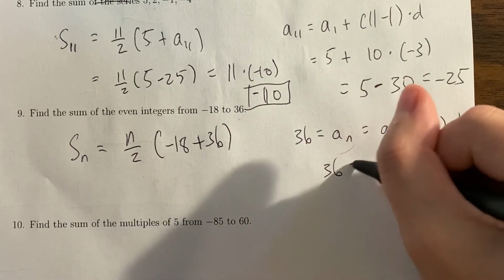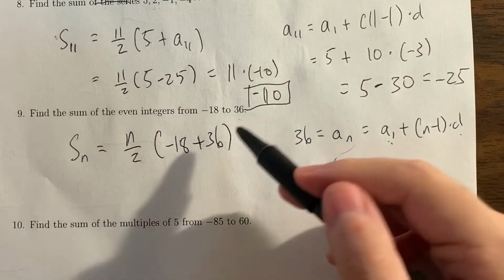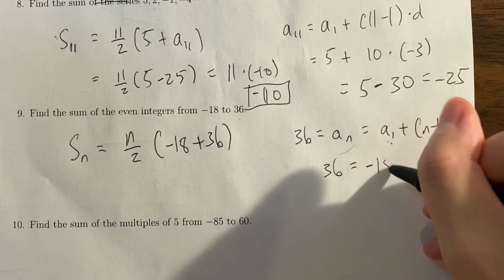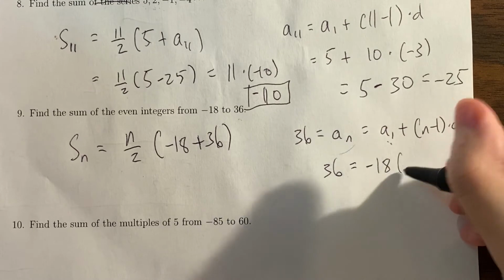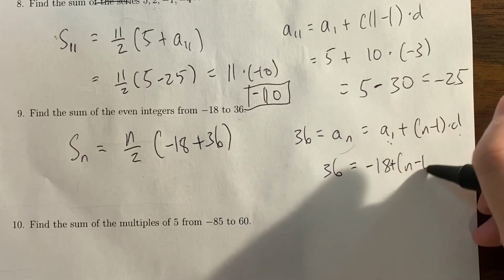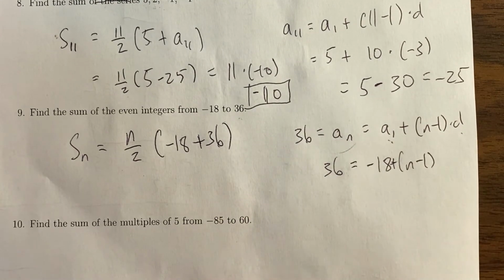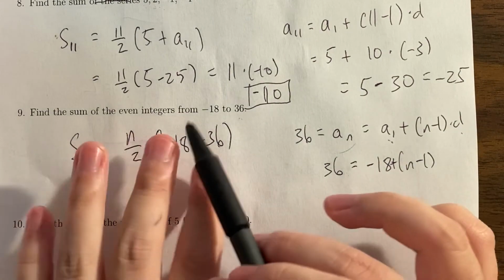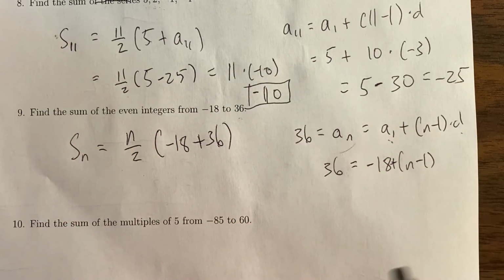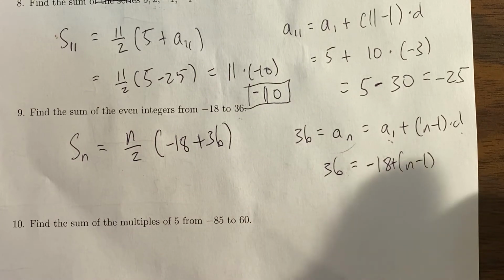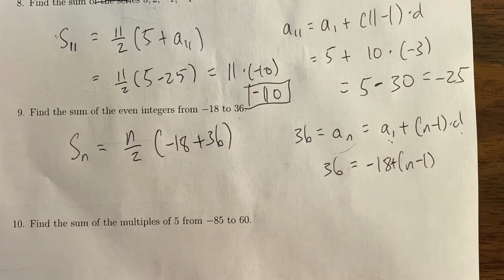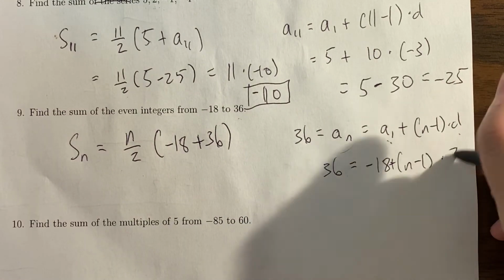It's going to be 36 equals, well, what's the first term here? That's easy. That's -18. We do need to know what the common difference is, so that's going to be plus. Just keep in mind that the common difference isn't explicitly said, but we're dealing with the even integers. So what's the difference between two even integers that are adjacent, or that come next to each other? Well, that's going to be 2, of course. 2, 4, 6, 8, 10. Those are all separated by 2. Same thing if we were doing odd integers. If we were just doing integers in general, the difference would be 1, and so on. So in this case, it's going to be times 2.